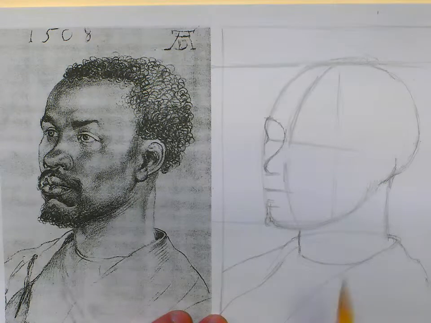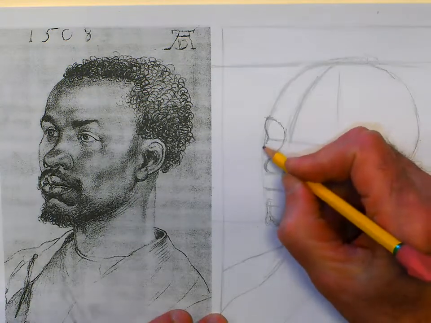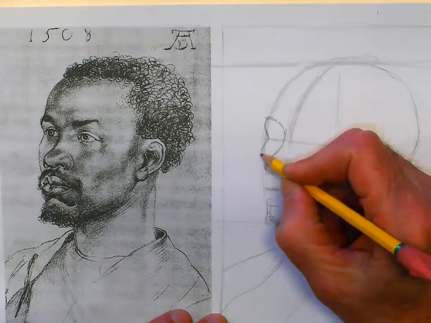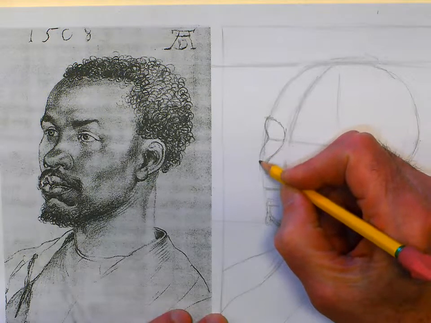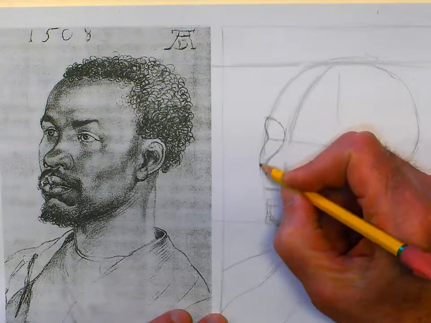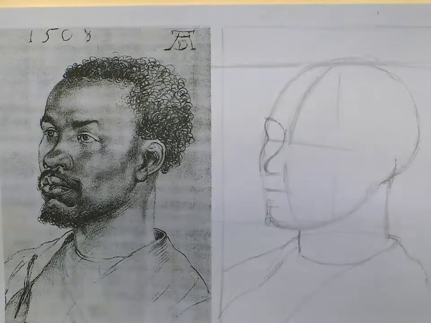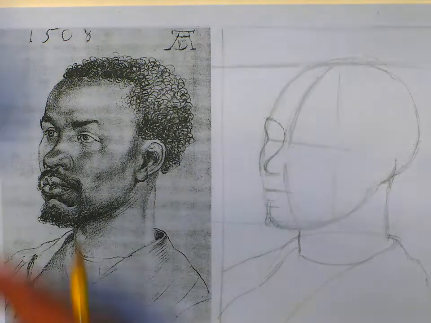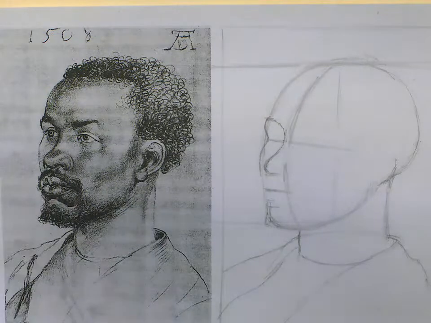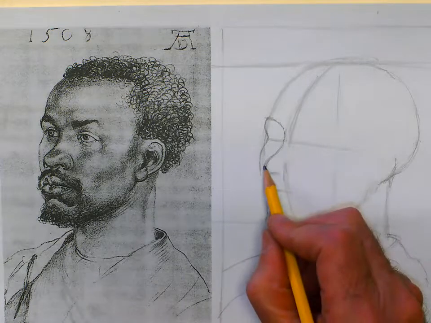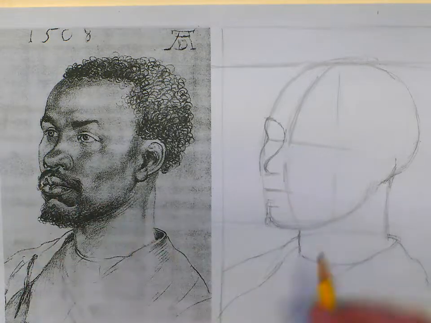His cheek is going to go out, and then it's going to come down, and there's a little bit of room right there between his cheek and the nose. You see right here, there's a little bit of room right there.